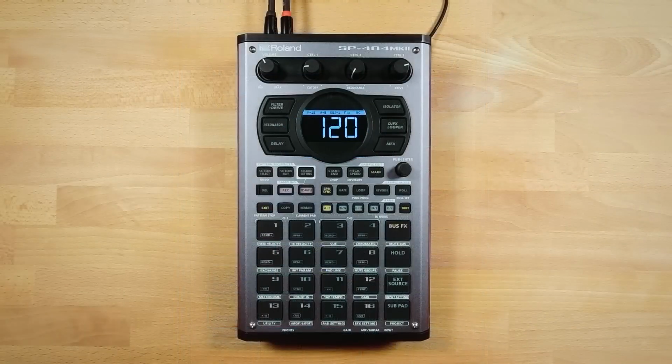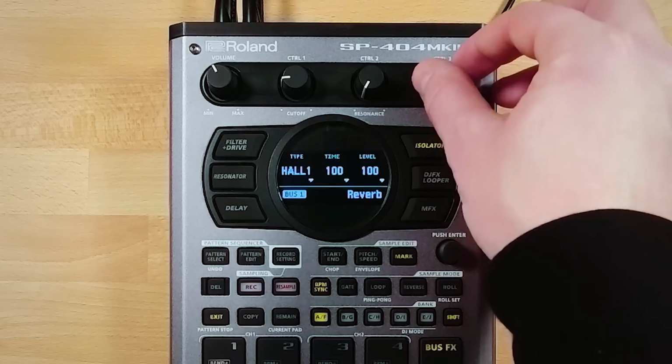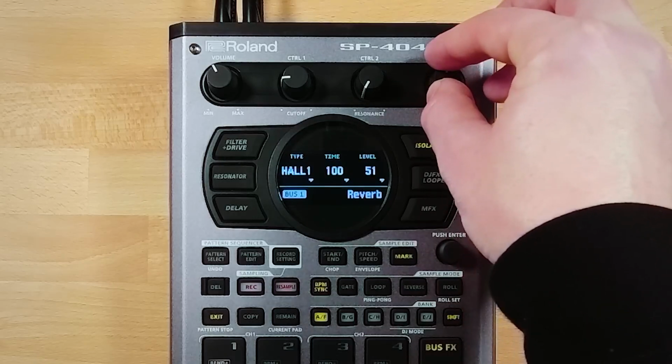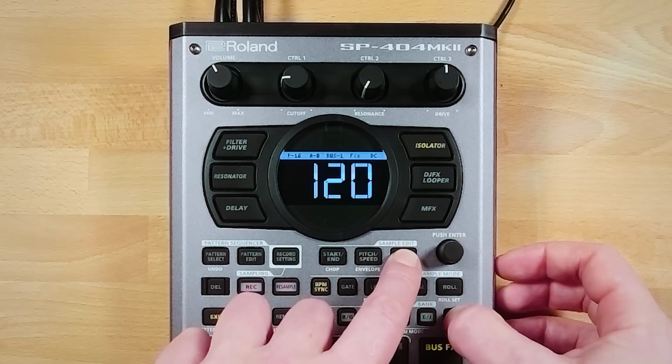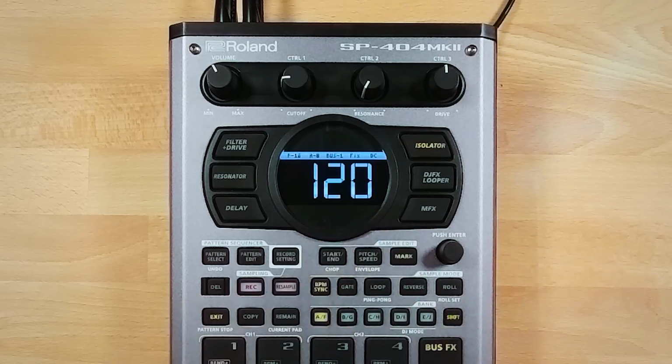You can now also save your effects parameters, so when you start up the unit, the effects will be at the right value. For example, this is very useful to maintain reverb settings for your patterns. To do this, put your effects on the desired settings, then hold Shift and Mark for 3 seconds. You will see a confirmation pop up on the screen.